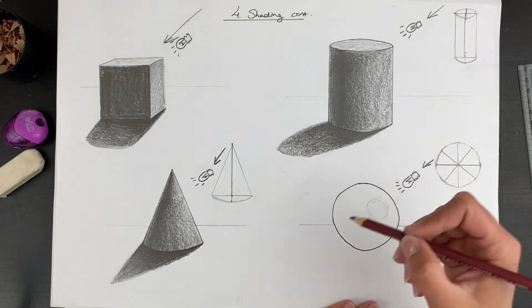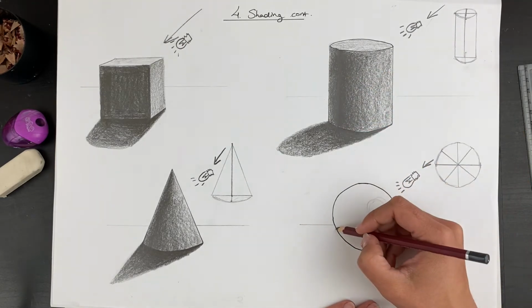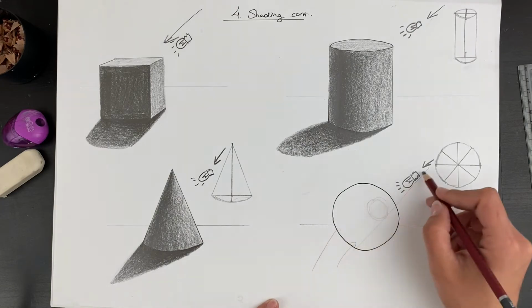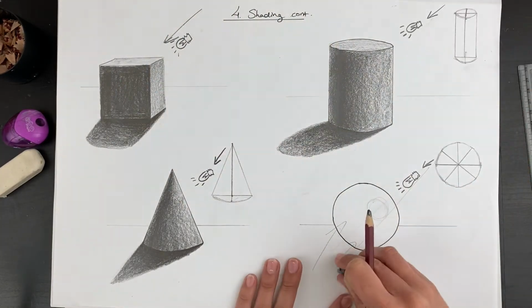So another tip is that the darkest shade now, of course, will not touch the tip of the circle, because same thing happens. The light will reflect from the light source to my object.